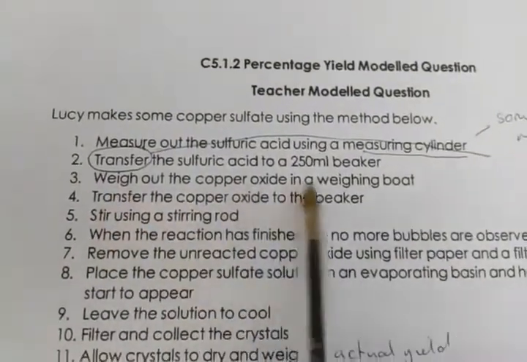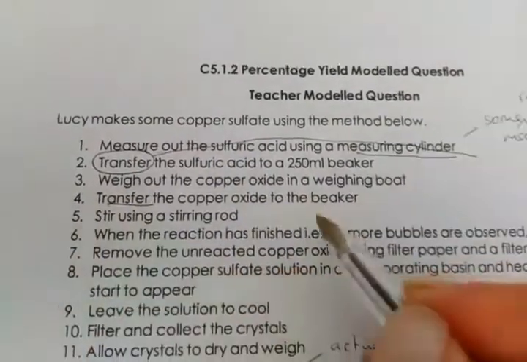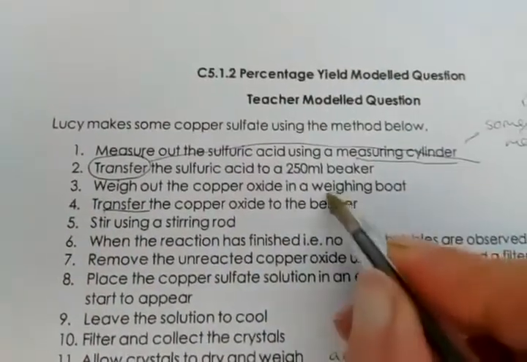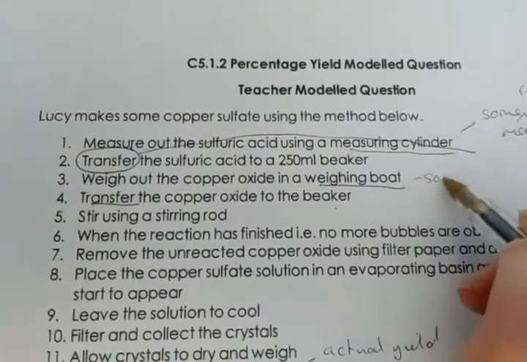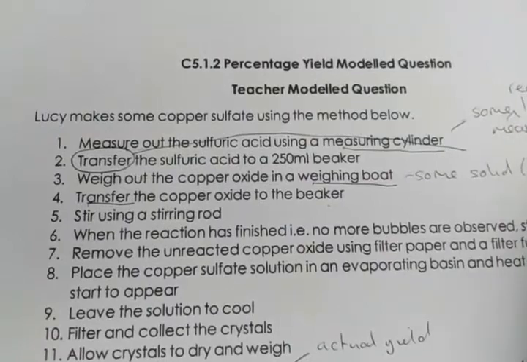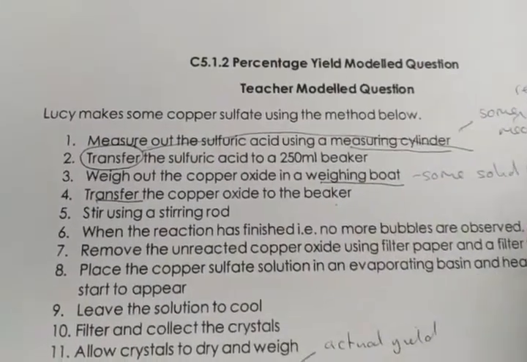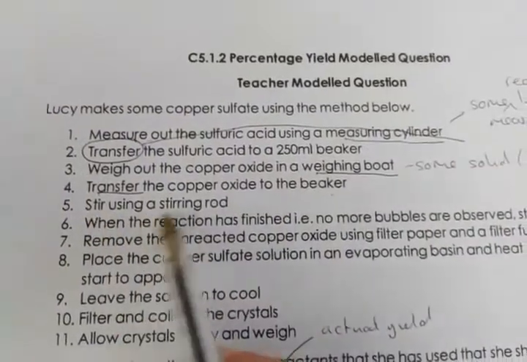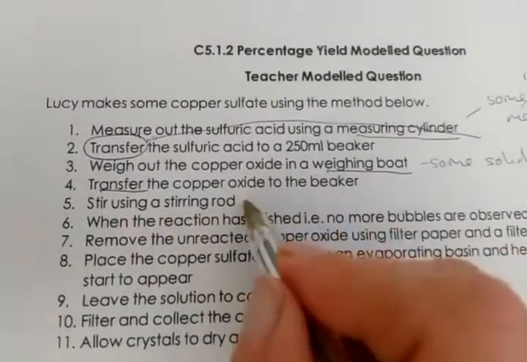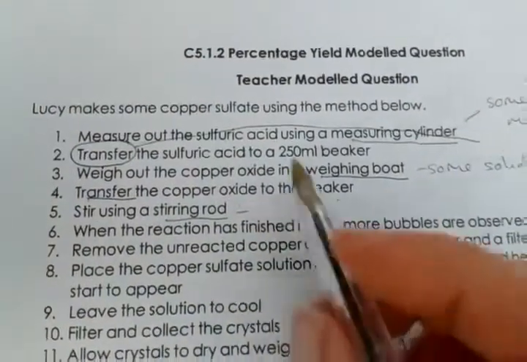I've then weighed out the copper oxide in a weighing boat, and then again I've transferred that copper oxide to the beaker. So there will be some of the solid left. We should really name the solid, so it's the copper oxide. Some of the copper oxide will be left in the weighing boat. I've then stirred using a stirring rod. When I've done that, some of the solution will be left on there.